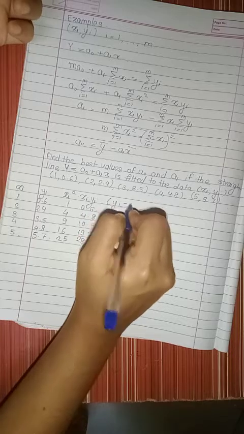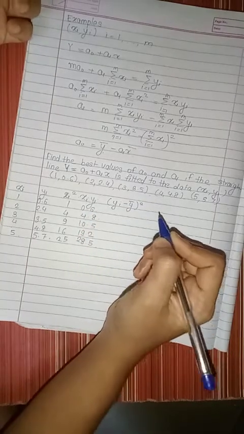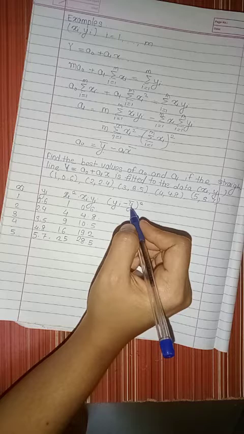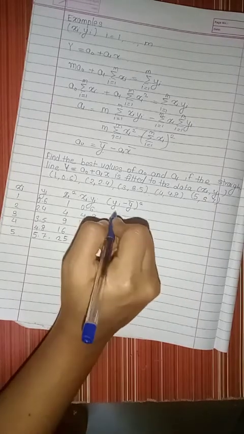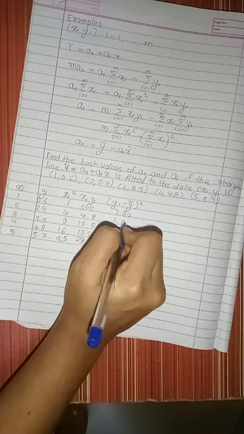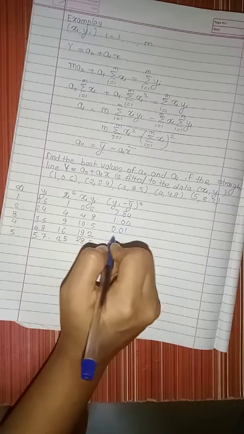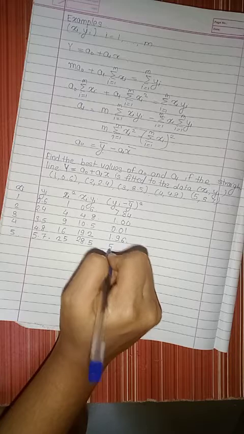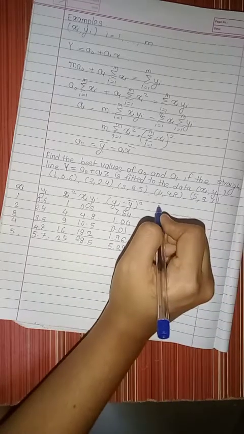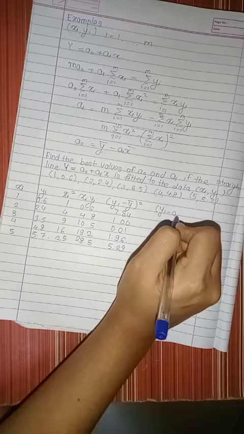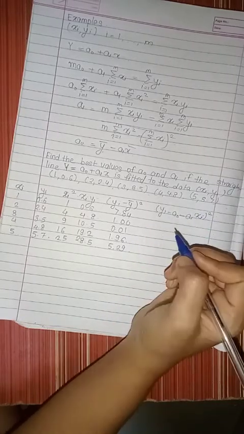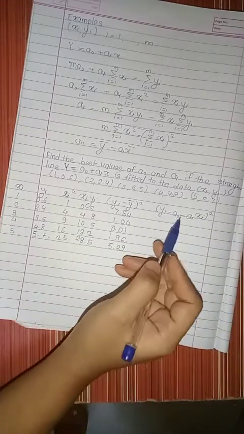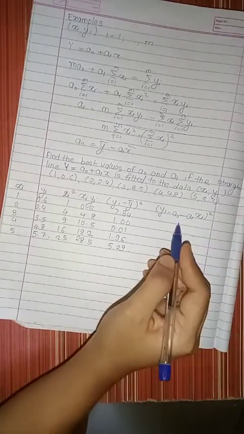Okay, next we have to find yi minus y bar square. It is needed to find the correlation coefficient. So yi minus y bar square equals 7.84, 1.00, 0.01, 1.96, 5.29, and the other term which we need is yi minus a0 minus a1 xi square. First of all we need to find the a0 and a1 values, so we will fill this part later.